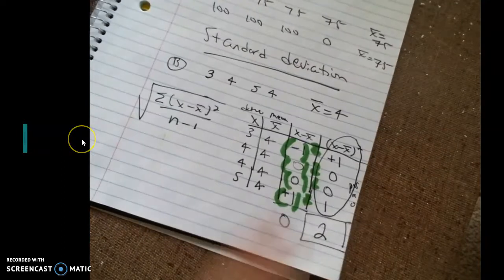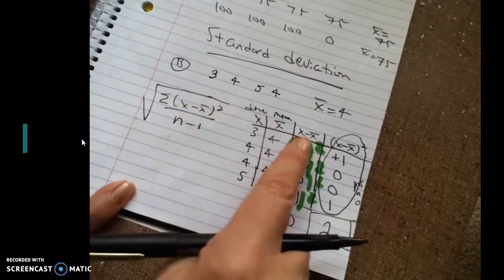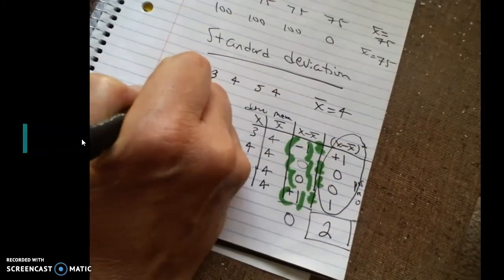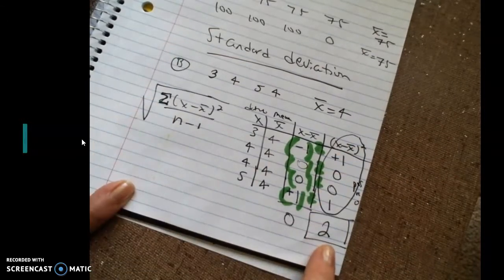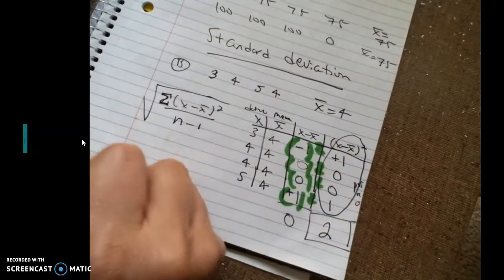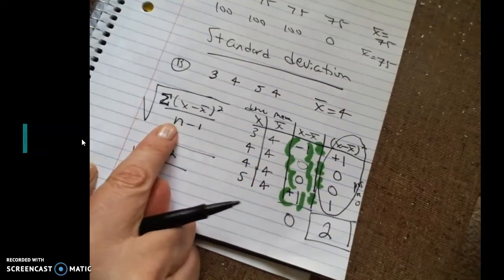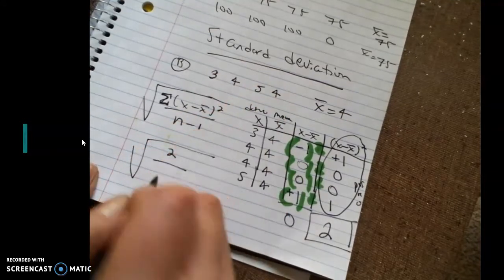Okay, how does this formula work? This guy says take X minus the mean and square it. Okay, we did that. This guy is a summation. It's a Greek sign that says summation. Add it all up. We did that. We got 2. All right, so we're going to put all of that on top, 2. N minus 1, N is your sample size. So we have 1, 2, 3, 4 numbers in our sample. 4 minus 1 is 3.